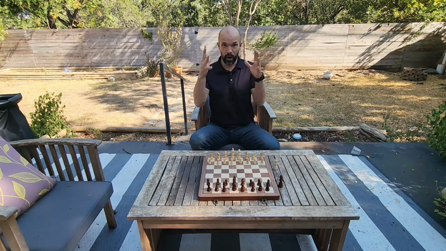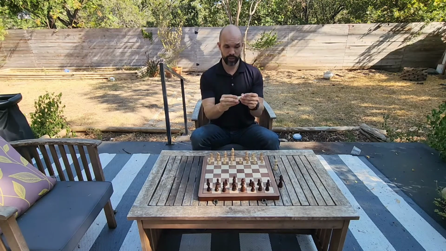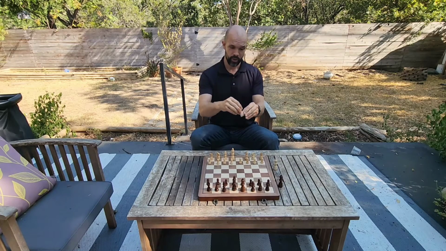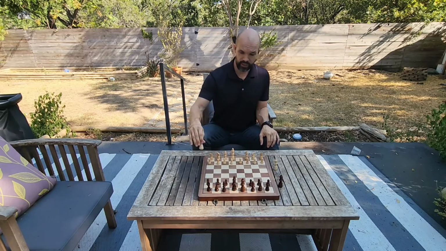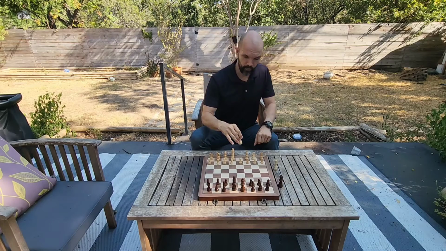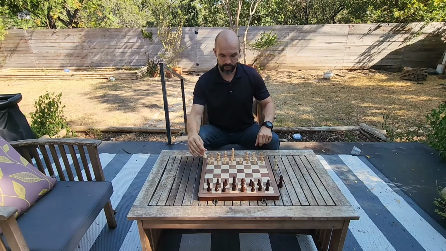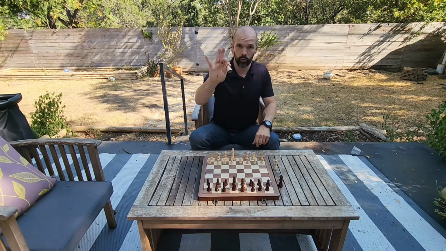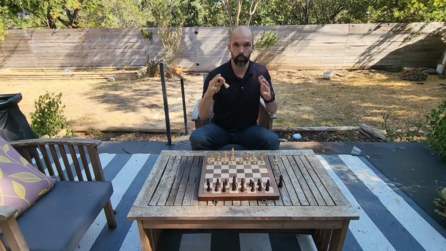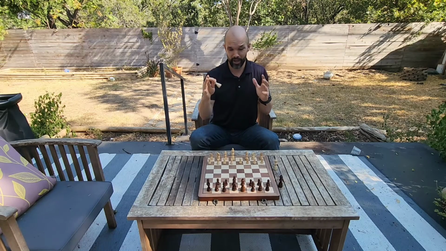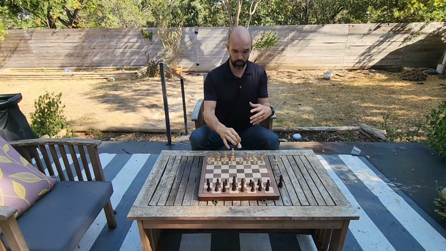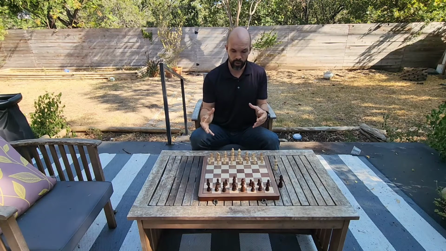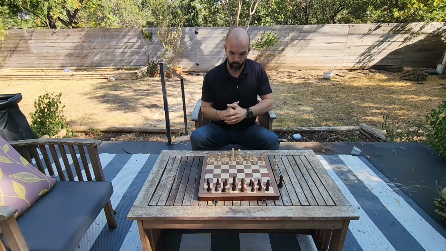Now, one of the most powerful pieces on here is the queen, the beautiful queen. She can move any way she wants to, right? Vertically, horizontally, diagonally, all the way across the board. She's very powerful. You've got to protect her. It's actually a wise decision not to move her initially, if possible, and to use your other pieces to attack first.